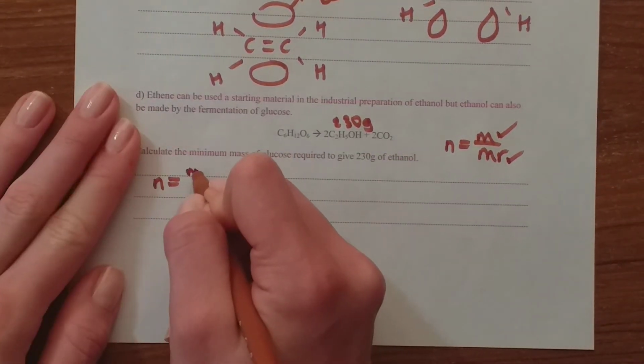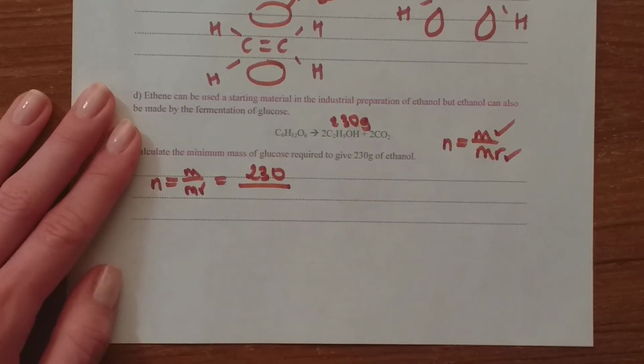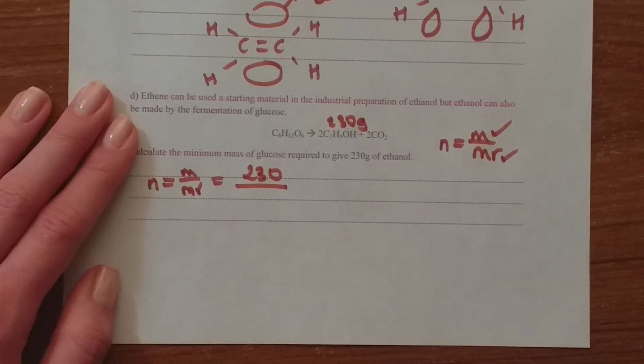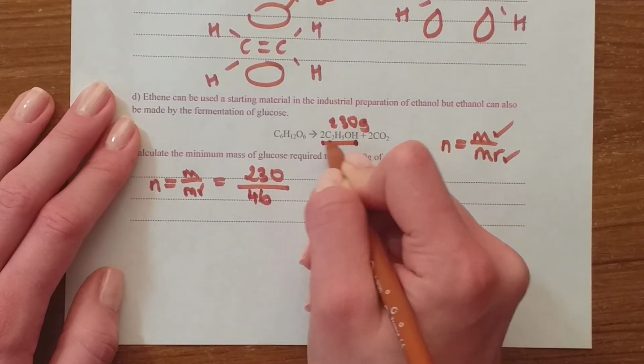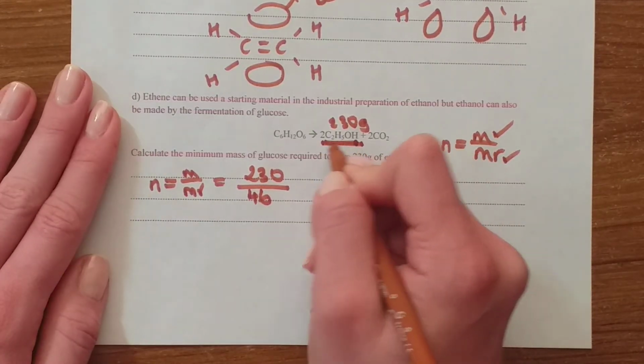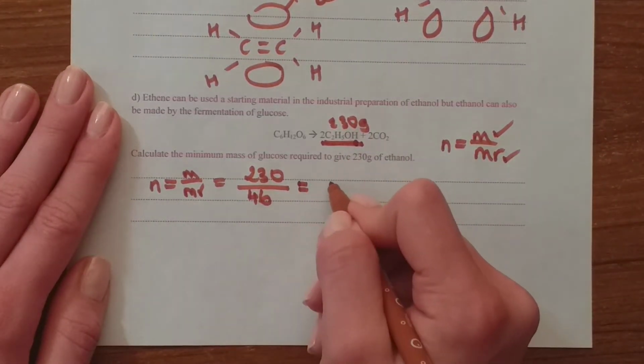So n equals m over Mr, our mass is 230 grams, and the Mr of ethanol is 46. You just add up all the Ar values to find the Mr of the whole compound. And this gives you 5 moles.